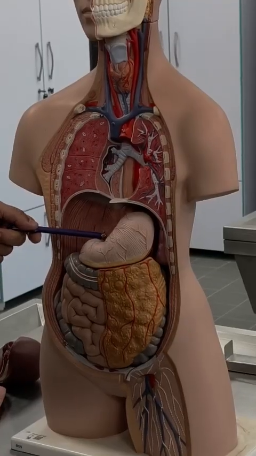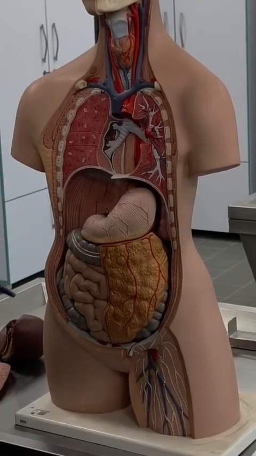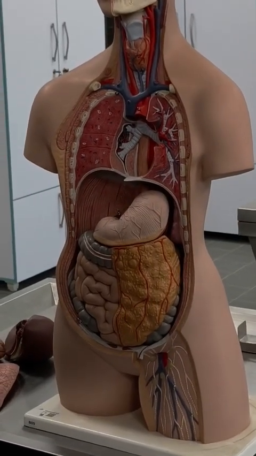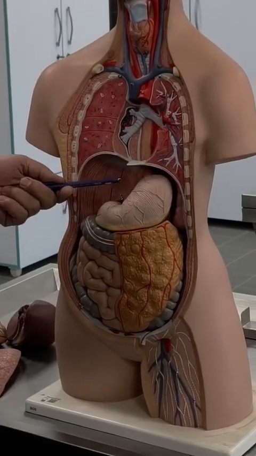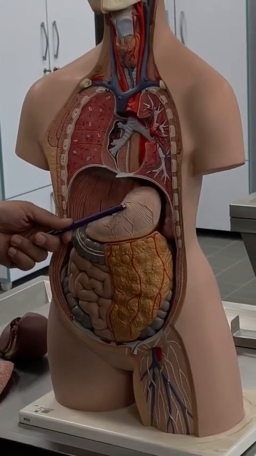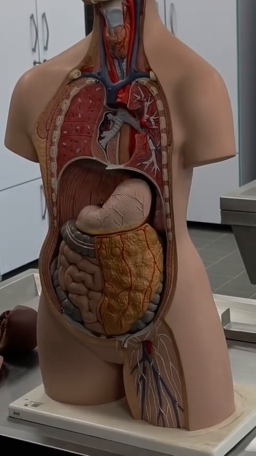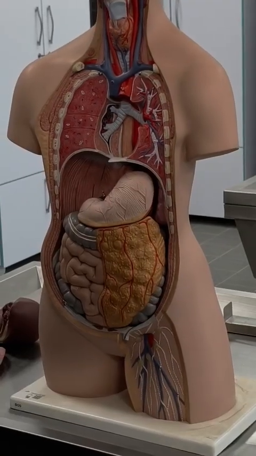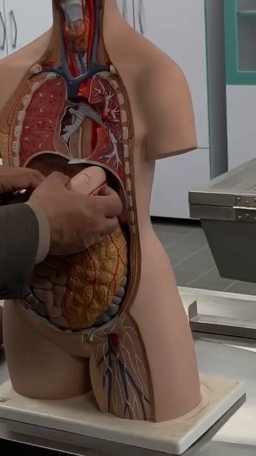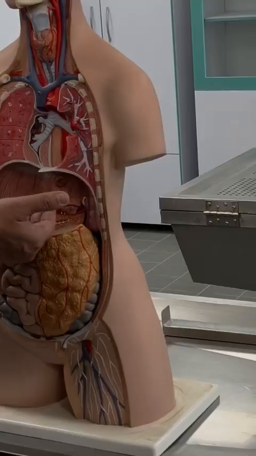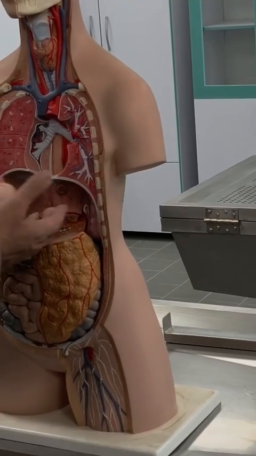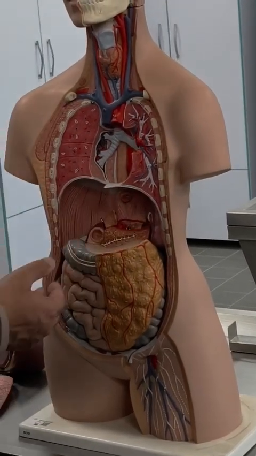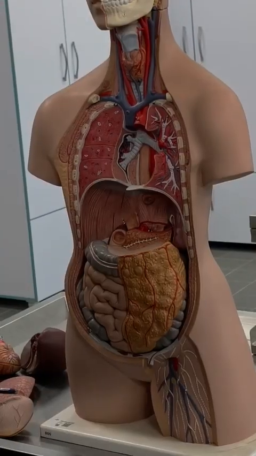From the lesser curvature, the lesser omentum attaches to the inferior surface of the liver, and posterior to the lesser omentum and stomach, there is the omental bursa.